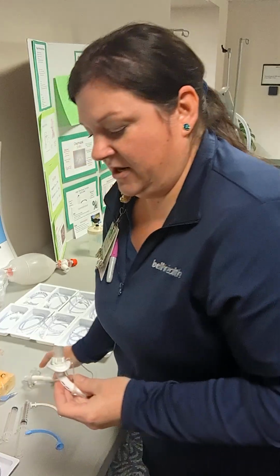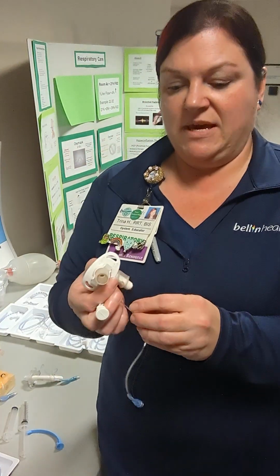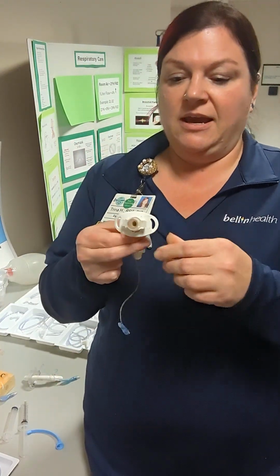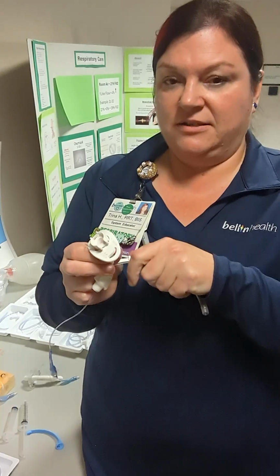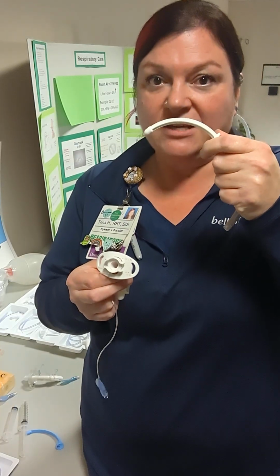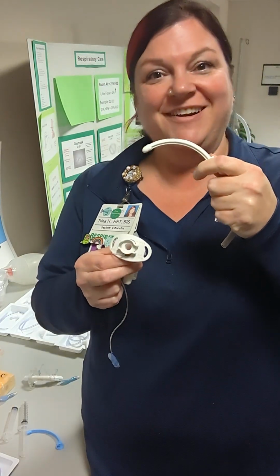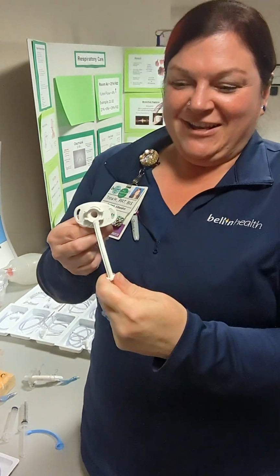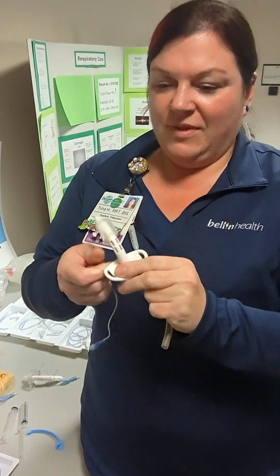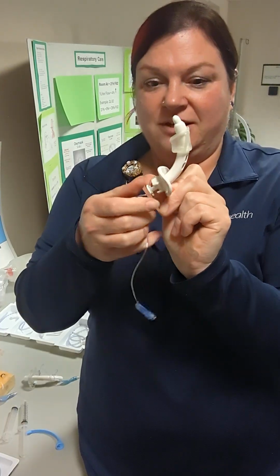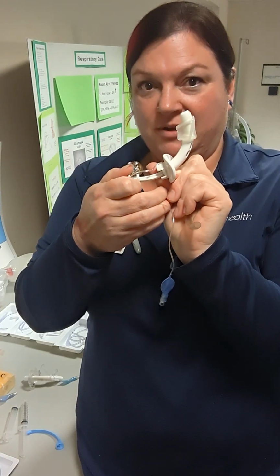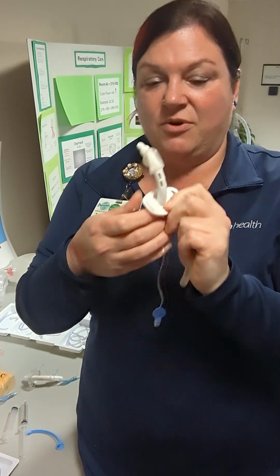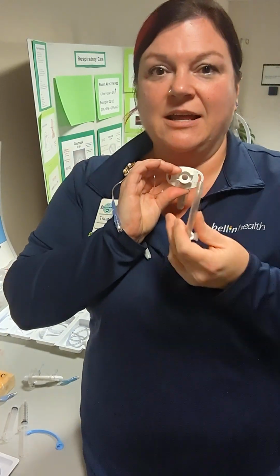Another version of the same thing would be this trach. And again, it has a stylet-type device called an obturator. Hello, obturator? Okay, now try and forget that. So it goes inside. Again, it's a round edge instead of this real sharp, blunted one. So we're going to place our airway, take out the obturator, and then we're going to insert our inner cannula.